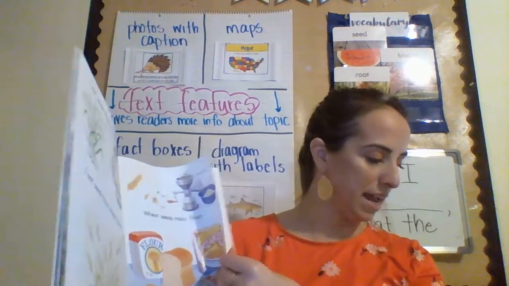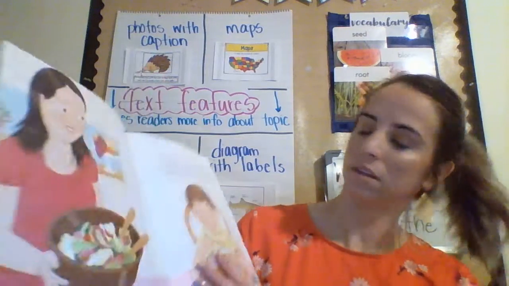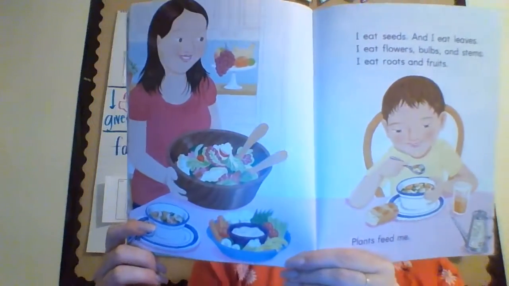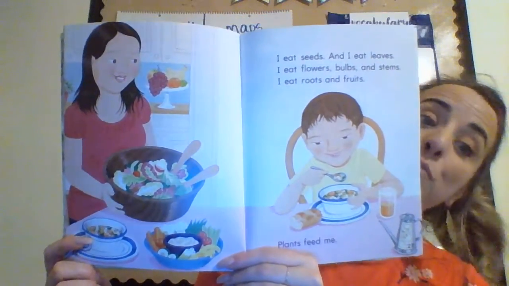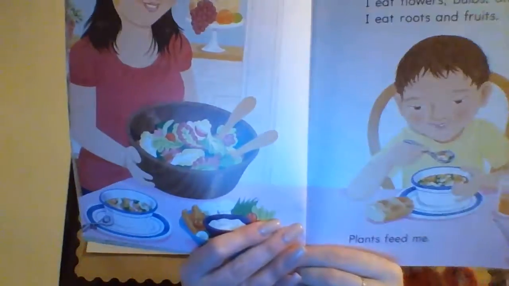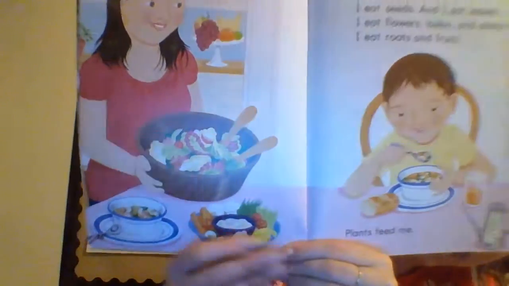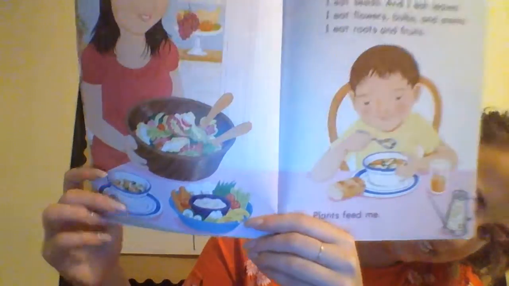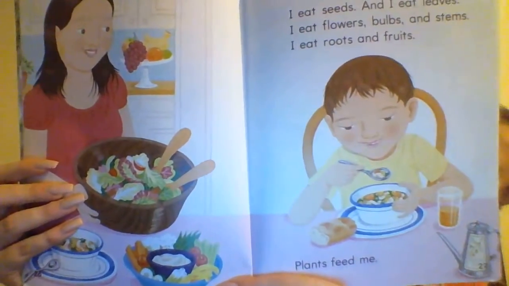Okay, last page. Where does all the food come from on the table? If we look at all the food, where does it come from? It comes from plants. So go ahead and take a good look at our Read Aloud book before we finish up. And I want you to try to name as many plants as you can see. I see tomatoes and carrots. What do you see?